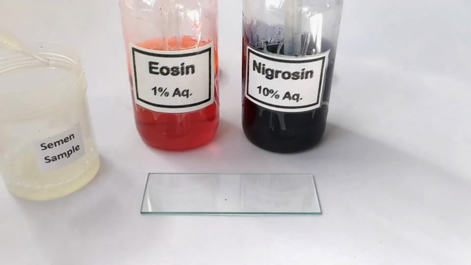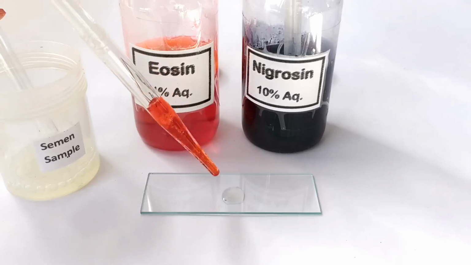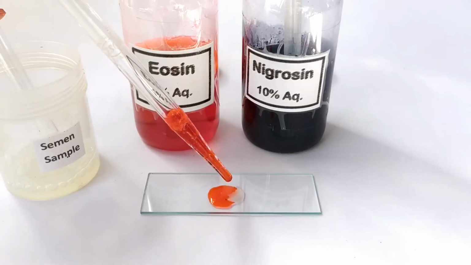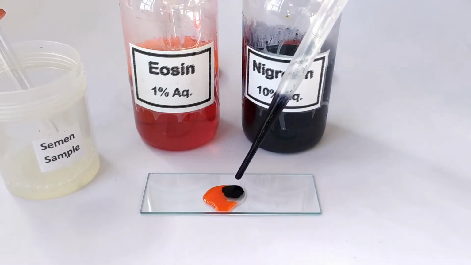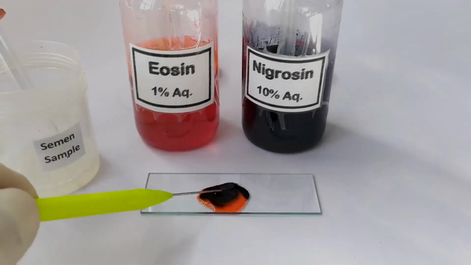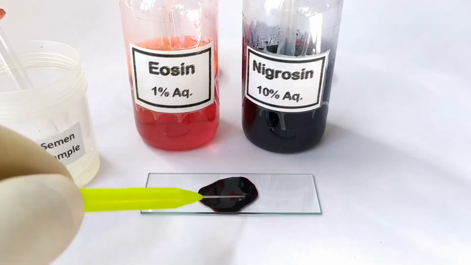A drop of liquefied semen sample is taken on a glass slide. 5 drops of eosin nigrosin stain, or 2 drops of 1% eosin and 3 drops of 10% nigrosin stain, is added to the sample. The stain and the sample are gently mixed on the slide and allowed to stand for 10 to 20 seconds.